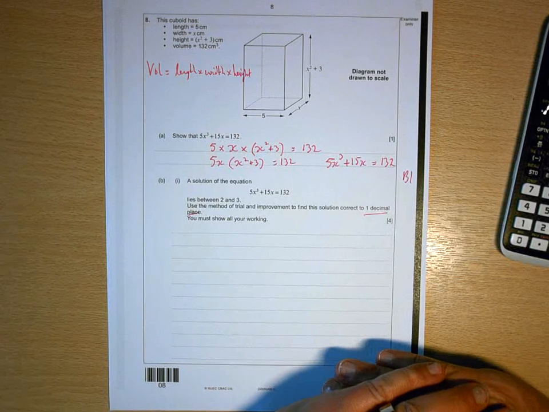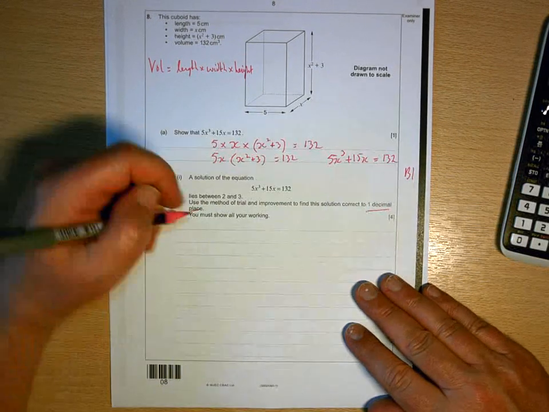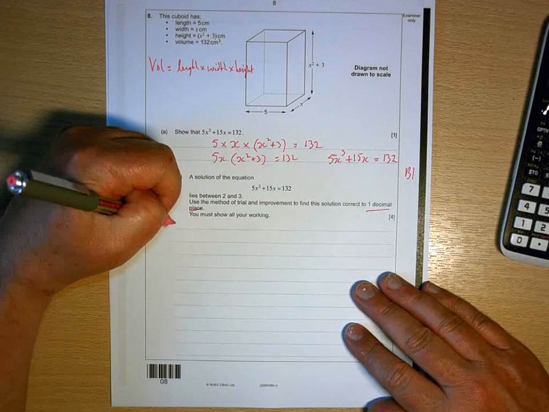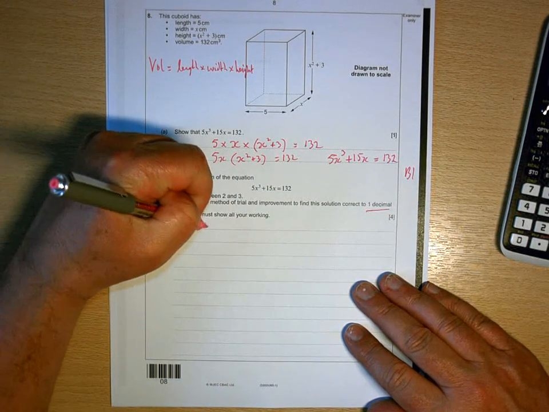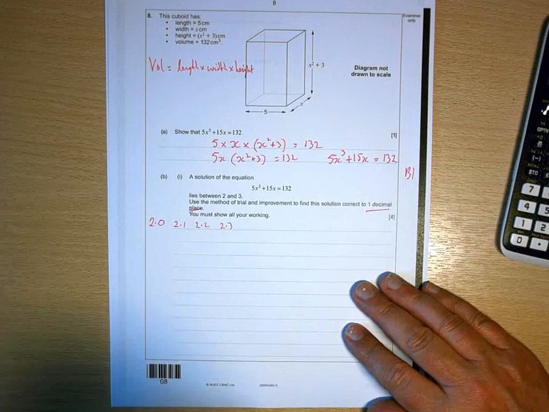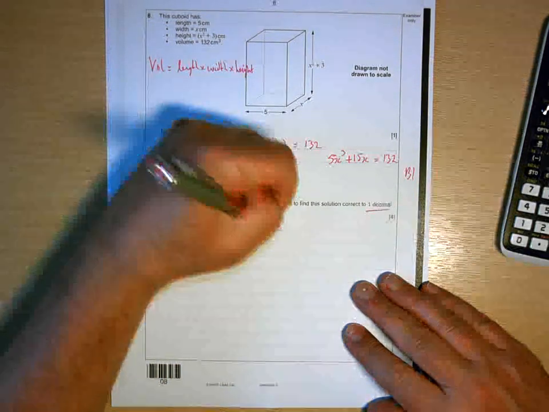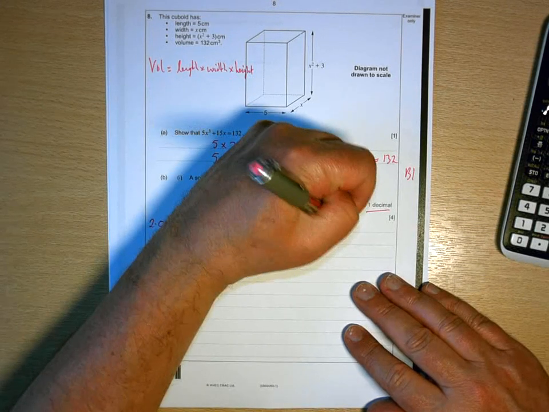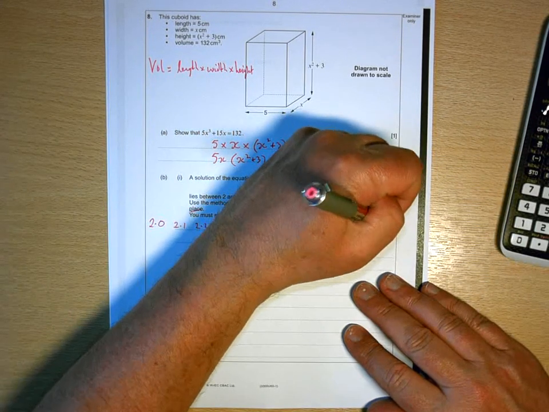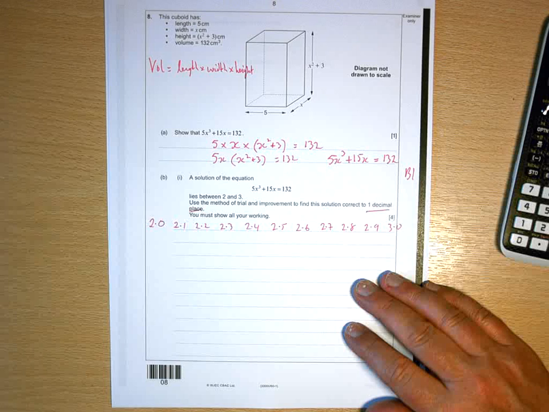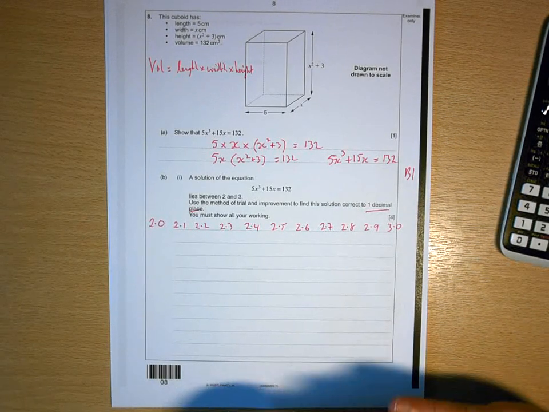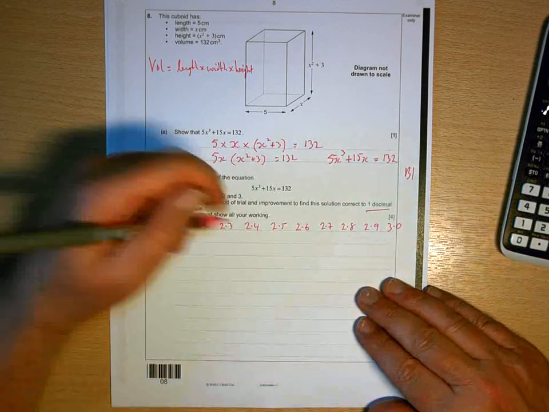So if it's to 1 decimal place, that means my answer is either going to be 2.0, 2.1, 2.2, 2.3, 2.4, 2.5, 2.6, 2.7, 2.8, 2.9 or 3.0. One of those is my answer. I've got to determine which one. So to eliminate as many as we can, as quickly as we can, we start in the middle.